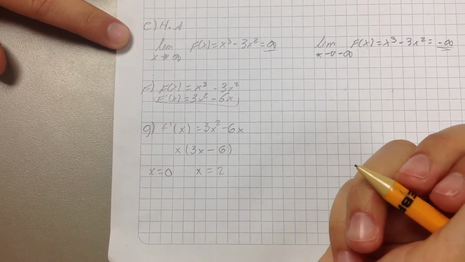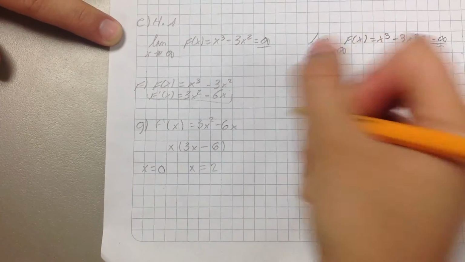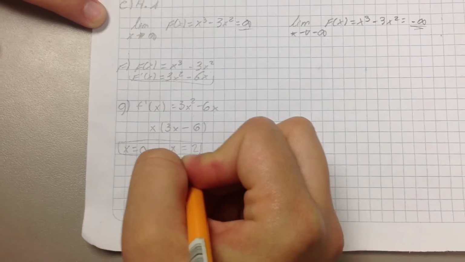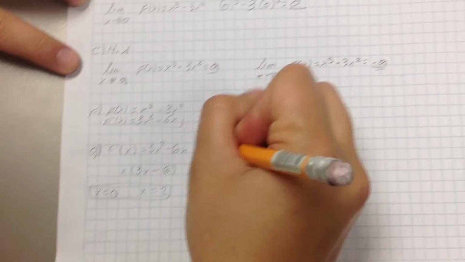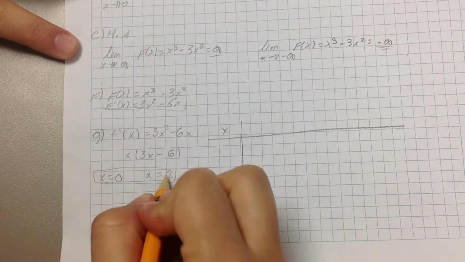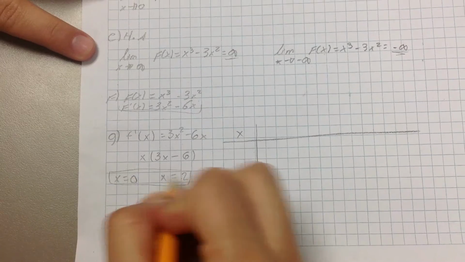Okay? So now we make the first derivative test. For this we need a chart. We know that these 2 points are going to be useful to solve it. So we make x, and we need points that are approaching these numbers.